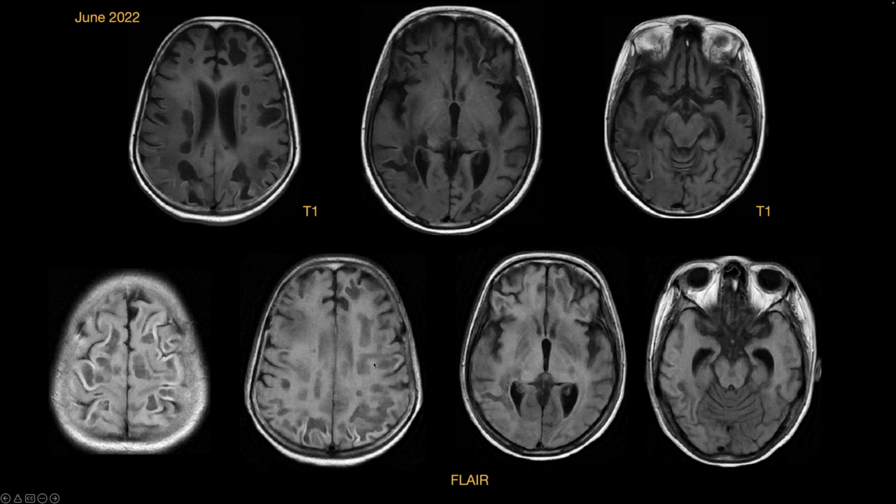Coming down to the FLAIR sequences, you can appreciate that the white matter is inhomogeneously hyperintense on both sides. Again, cystic degenerative changes predominantly in subcortical regions, also in the deep white matter, periventricular regions, in the posterior periventricular white matter. Brainstem also demonstrates abnormal signal changes on the FLAIR.